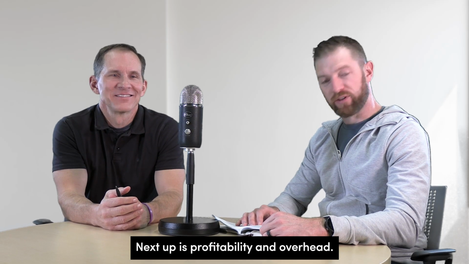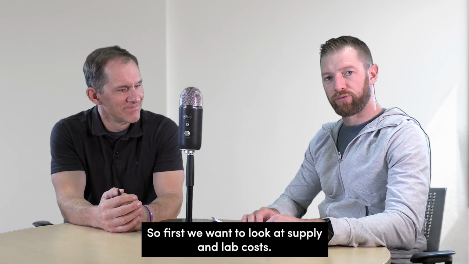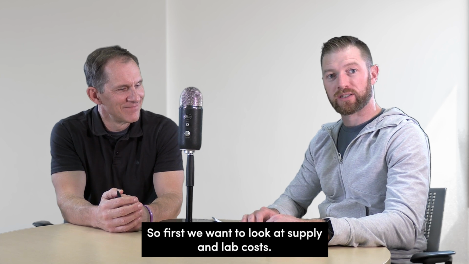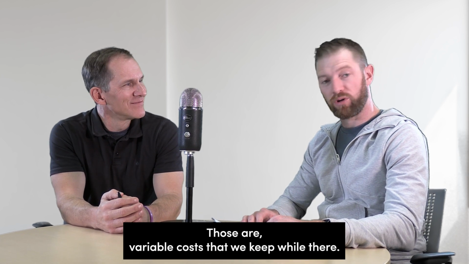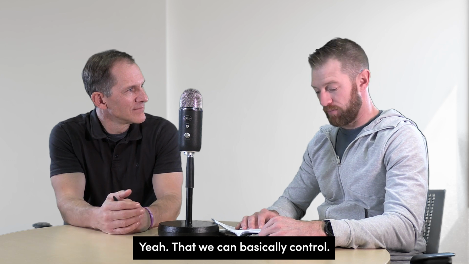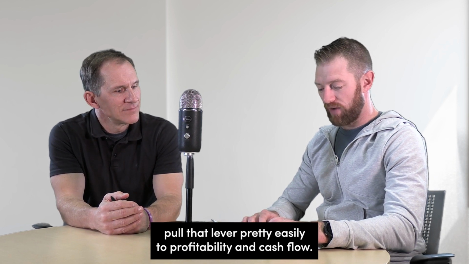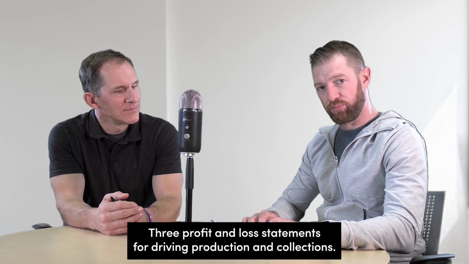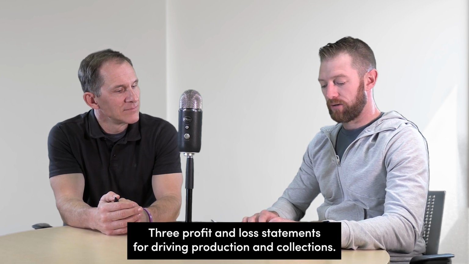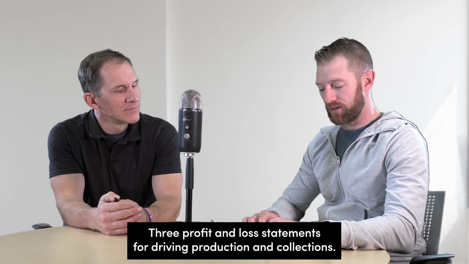Next up is profitability and overhead. So first we want to look at supply and lab costs. Those are variable costs that we can basically control, pull that lever pretty easily. 2, profitability and cash flow. 3, profit and loss statements. 4, driving production and collections.